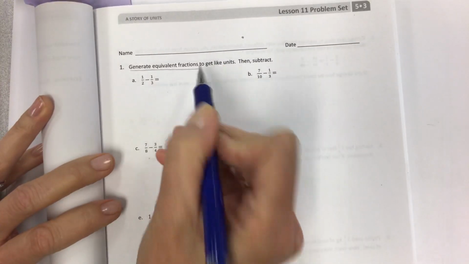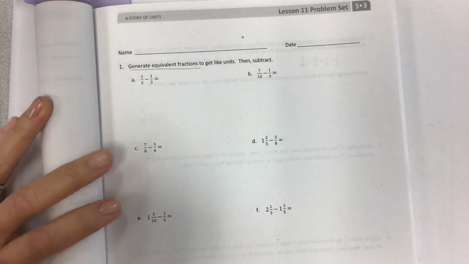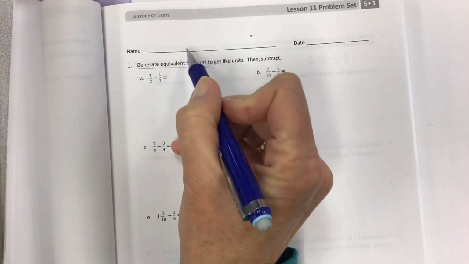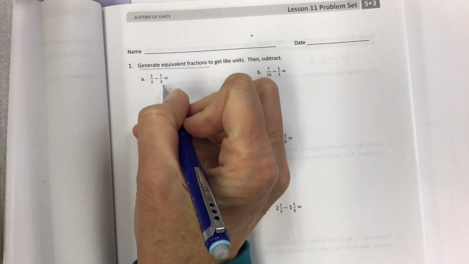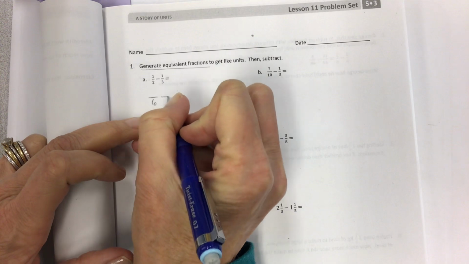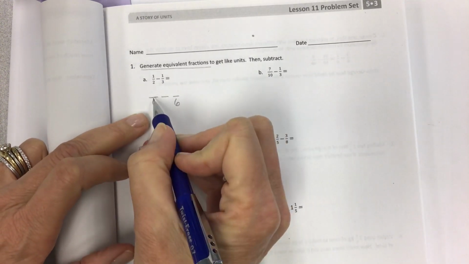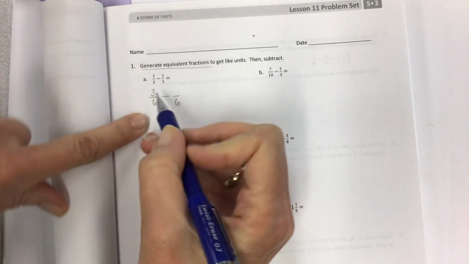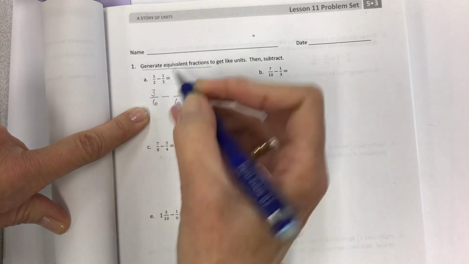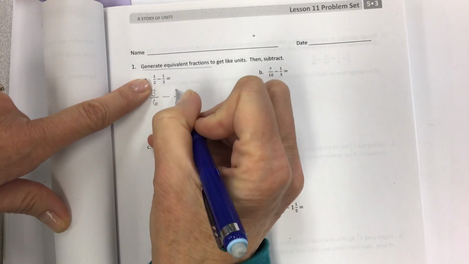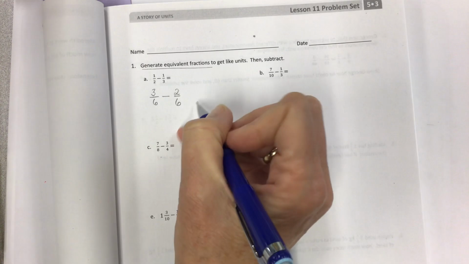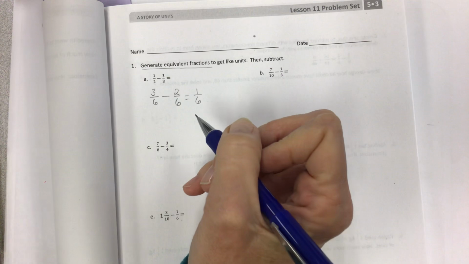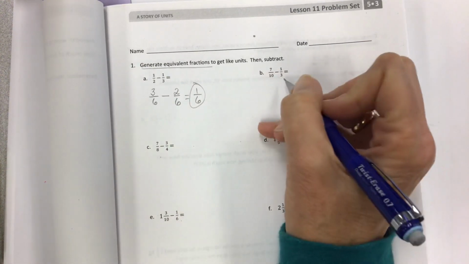So it says generate equivalent fractions to get like units. So when you are not sure what the common denominator is, that's when you're going to line them up and skip count. I hope you know that 2 times 3 is 6, and so we can have 6ths minus 6ths and use each opposite as the scale factor. So 3 times 1 gives you 3. 3/6 is equal to 1/2. 2 is the scale factor, so 2 times 1 is 2. And then you have 3/6 minus 2/6 is 1/6.